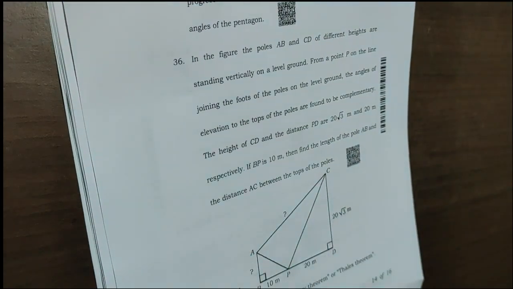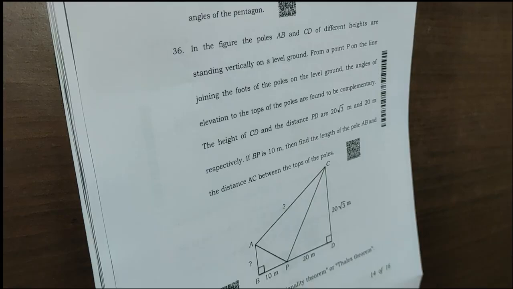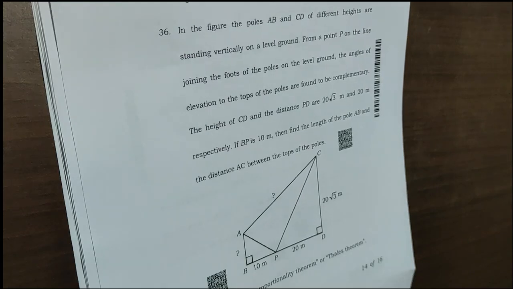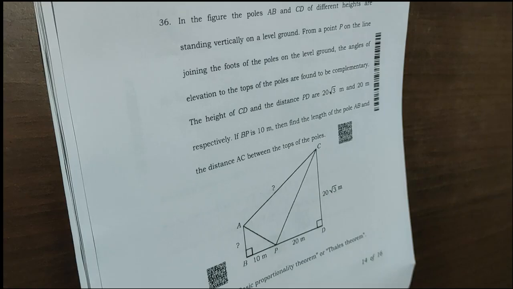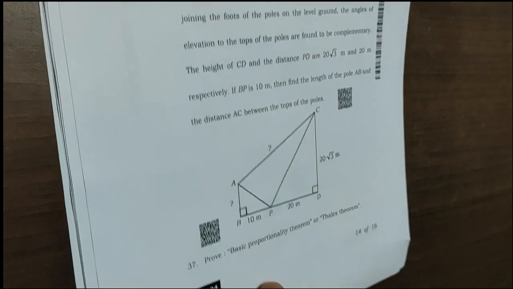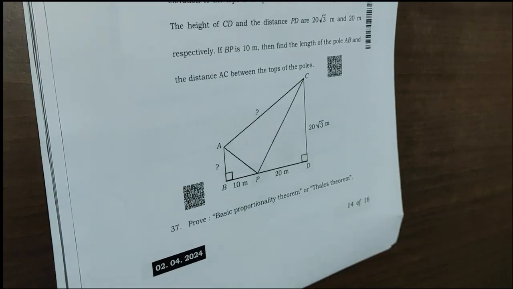Now let us focus on the next question. This is a long question. We'll first understand what is there. In the figure, the poles AB and CD of different heights are standing vertically on a level ground. From a point P on the line joining the foots of the poles on the level ground, the angles of elevation to the tops of the poles are found to be complementary. The height of CD and the distance PD are 20 root 3 and 20 meter respectively. If BP is 10 meter, find the length of the pole AB and the distance AC between the top of the poles. They are given in the diagram.